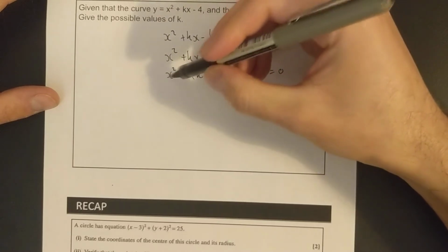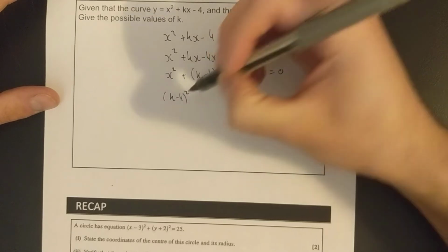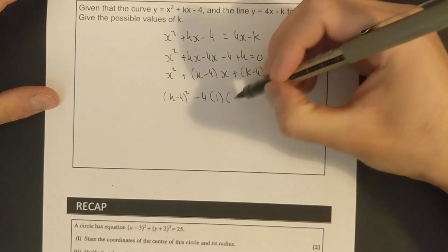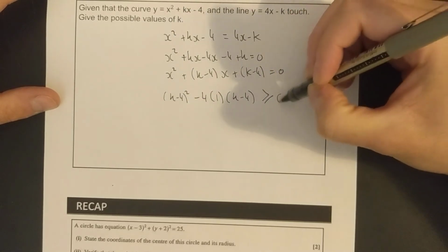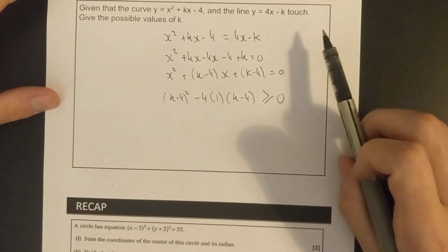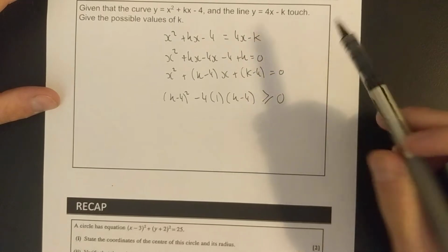So here it's b squared, so k minus 4 squared minus 4 times a times c must be greater than or equal to 0. The reason why I'm saying this can also be equal to is because it just says it touches. It doesn't say if it touches once or twice, so it could be either.